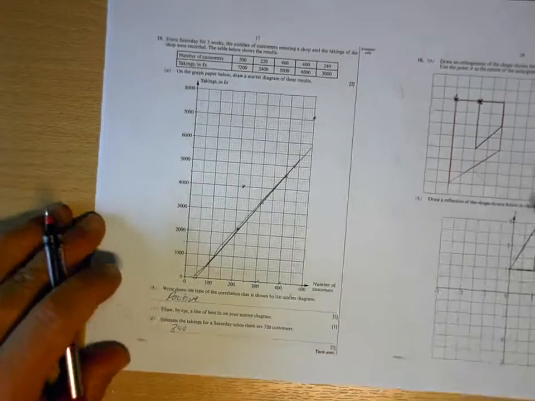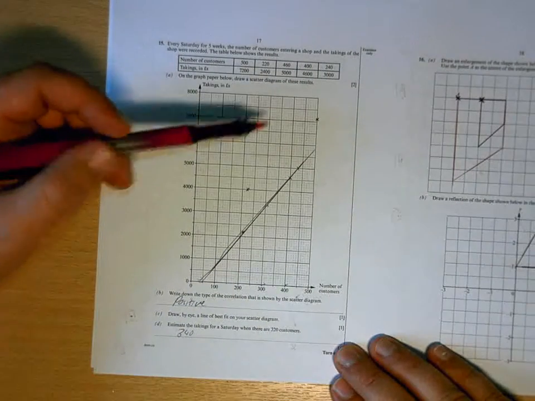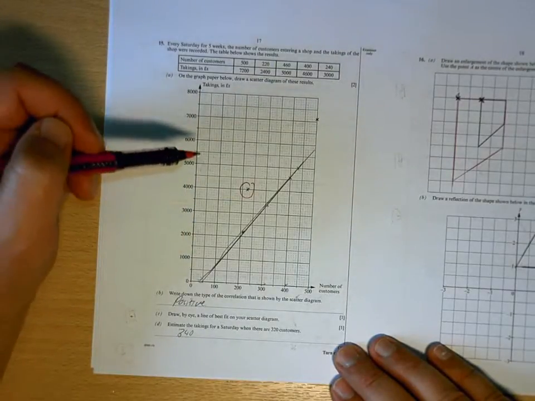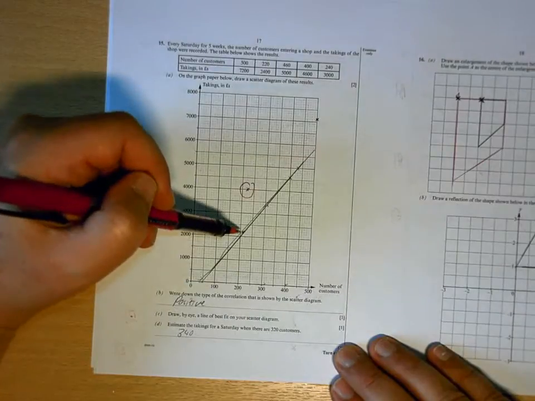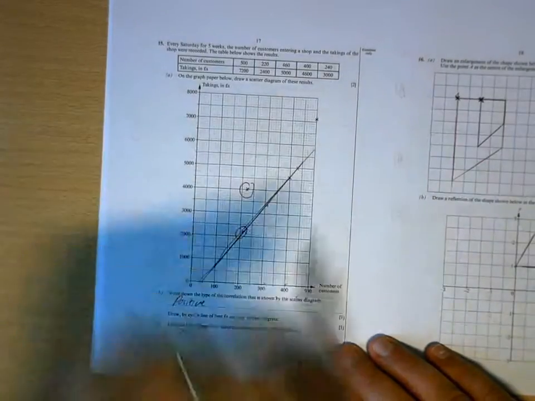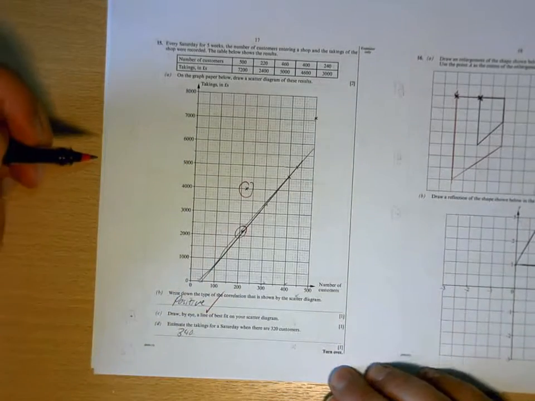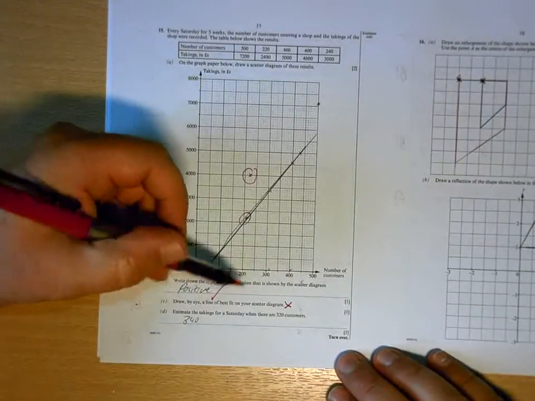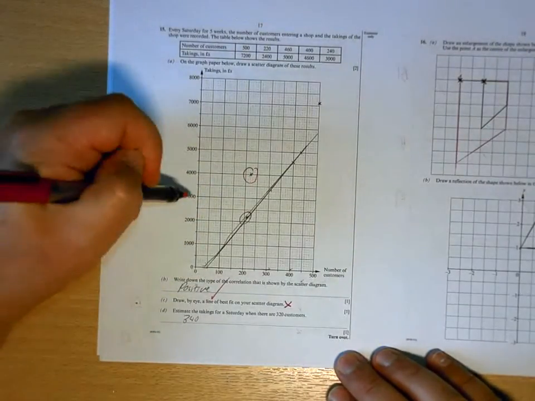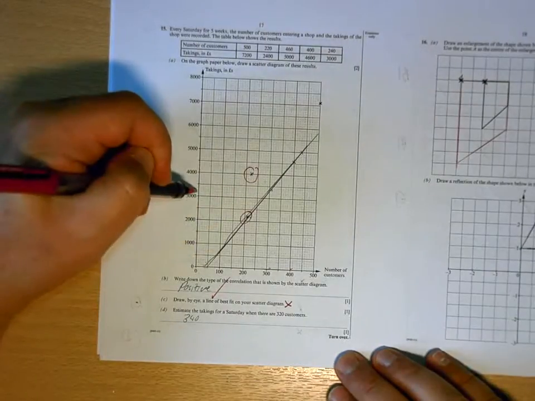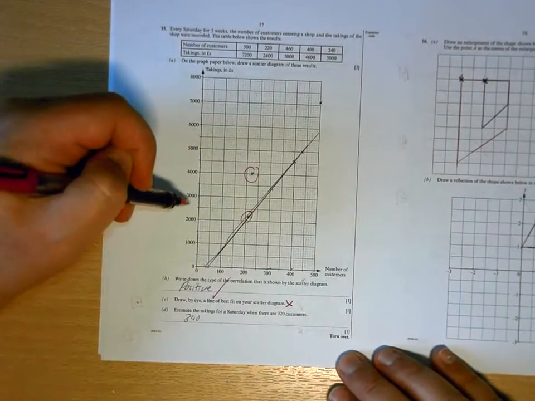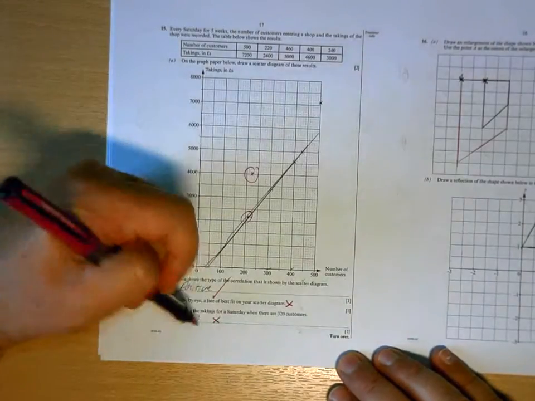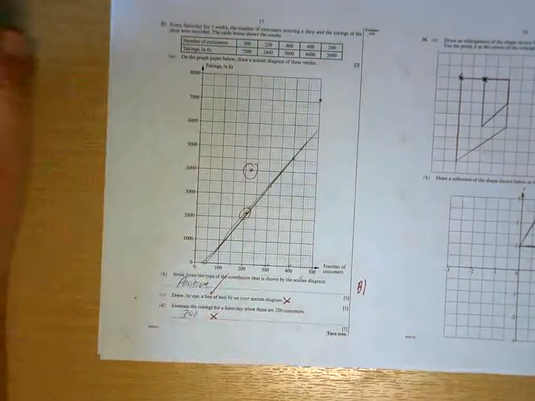Okay, so for this one, that point is in the wrong place. So your points aren't in the right place. It is positive. Your line of best fit isn't in the right place. But if you use your line of best fit, when there are 300 customers, if you'd have drawn your line on there, you got 340. I think what you meant to write was 3,400, right? But that is wrong. So you're only going to get 1 mark for that.